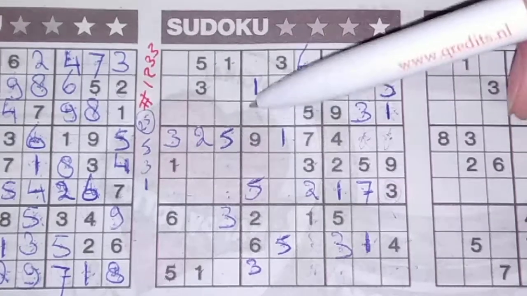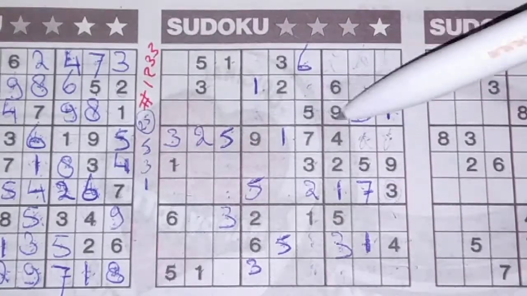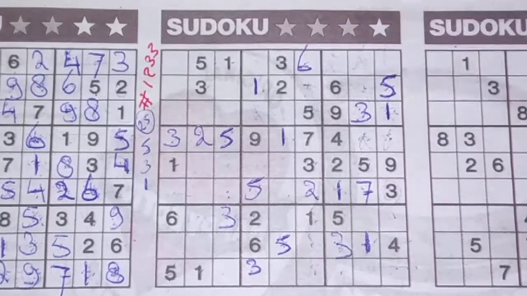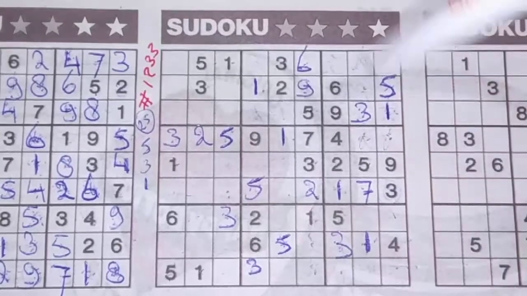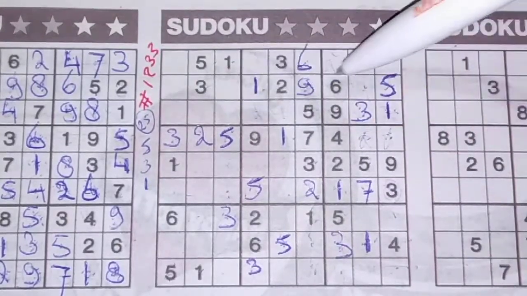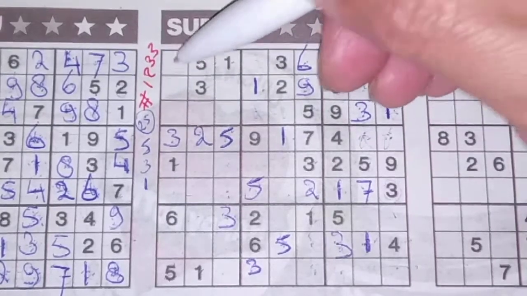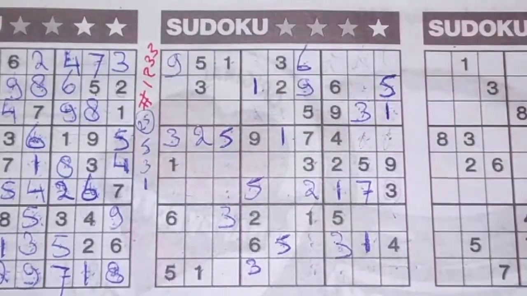We see here 9. No 9 in these 2 boxes. There 9. No 9 in these 2 boxes. 1 box left for the 9 should be there. 9 in the third row. 9 in the second row. So in the first row, the only place for the 9 should be there.